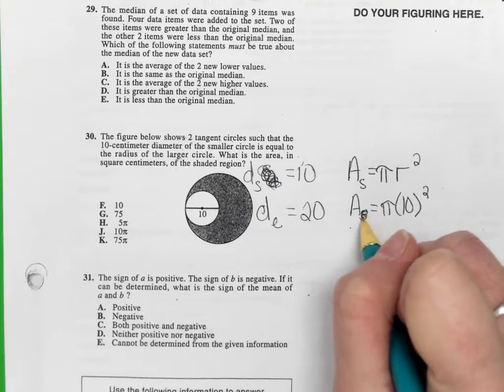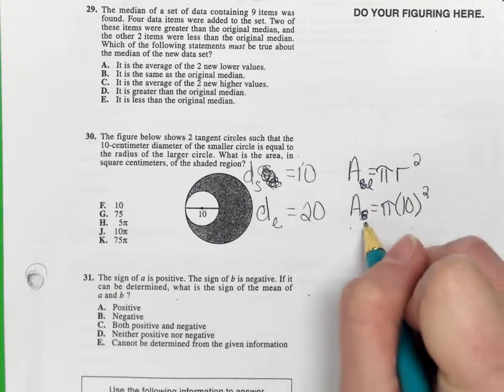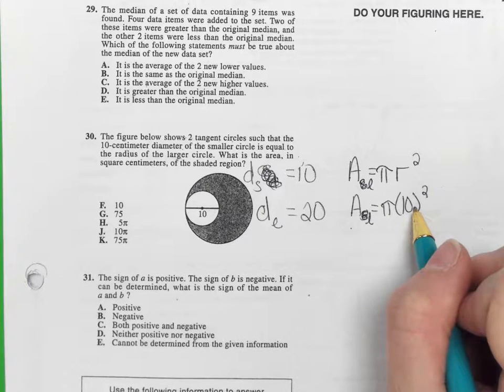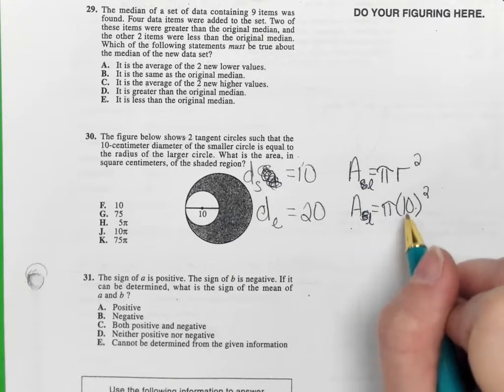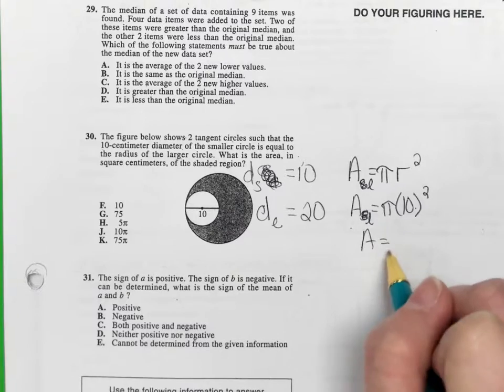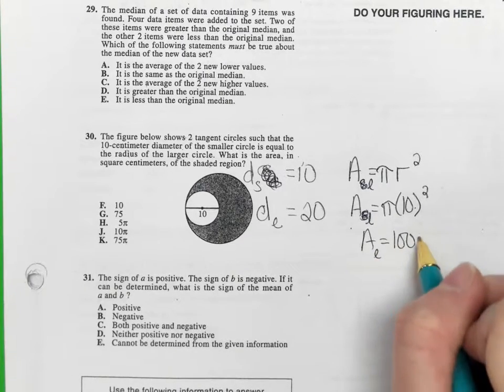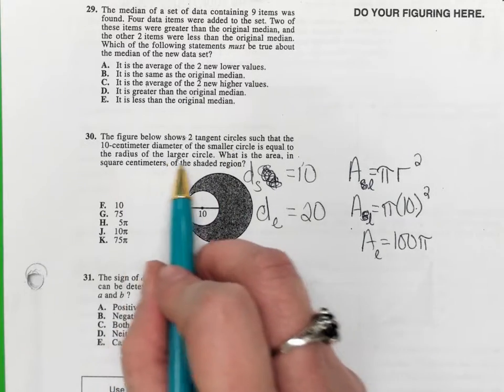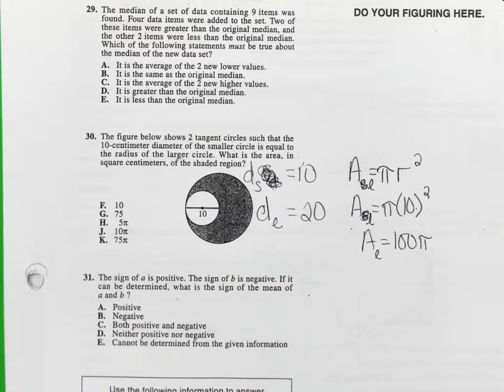No, that would be the large one. Y'all okay so far? The radius of the large one? What is 10 squared? 100. Does it give us that? No. What is the area in centimeters of the shaded region?